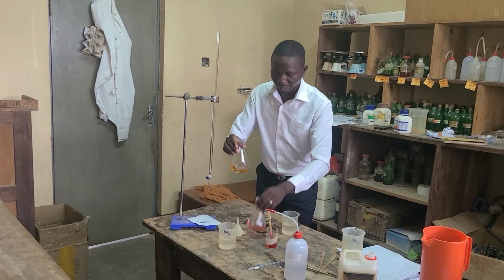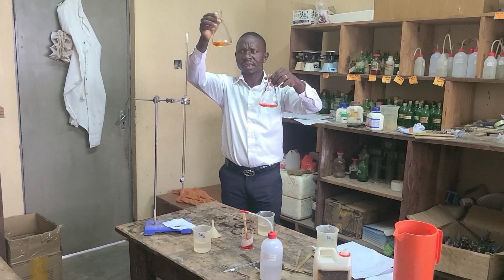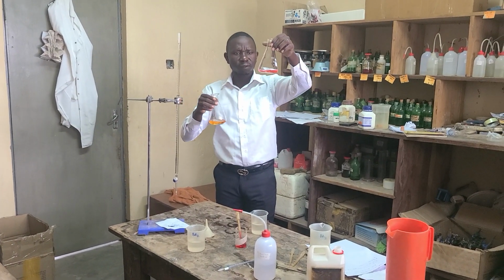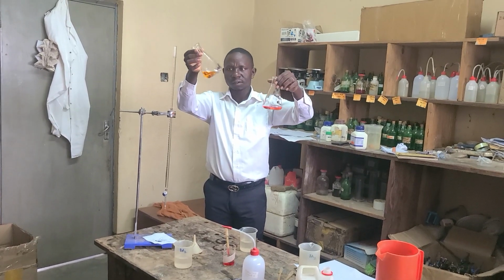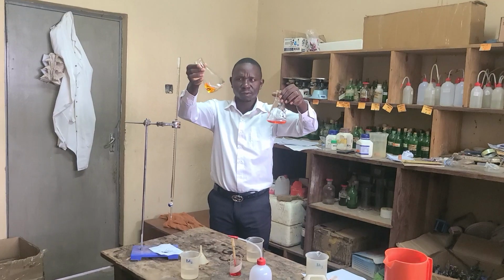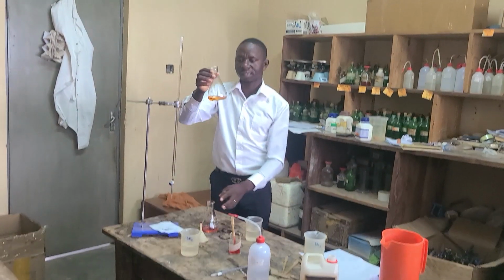So when I compare it with the first one, the original one, these are two different colors. This one is appearing orange. This one is almost like pink. You know, this is orange, some yellow also appearing, and this is now pink. So this is my first.